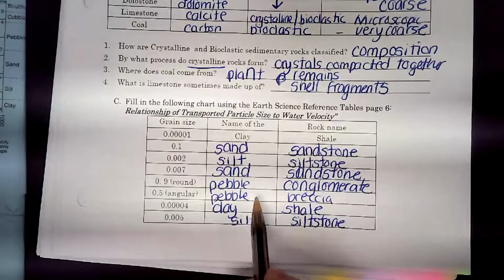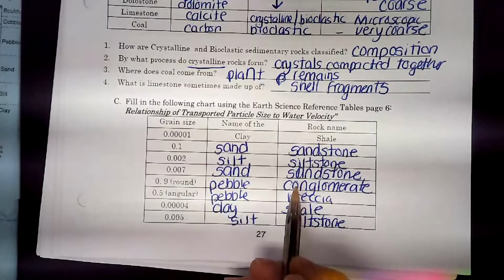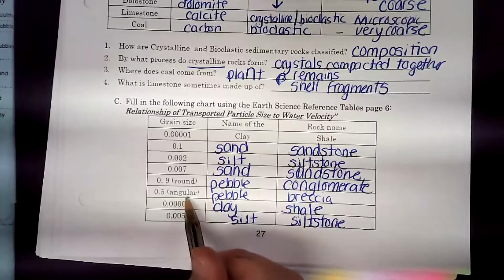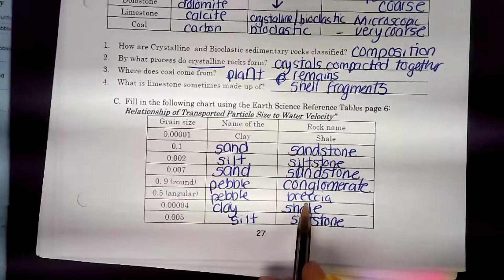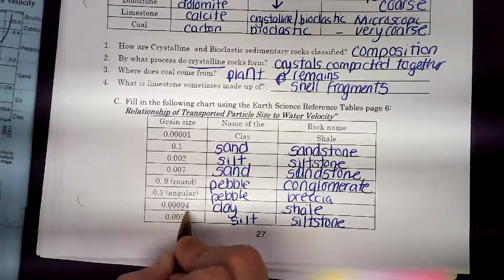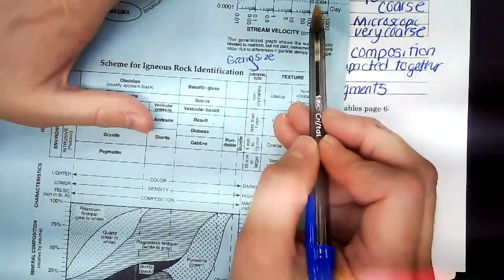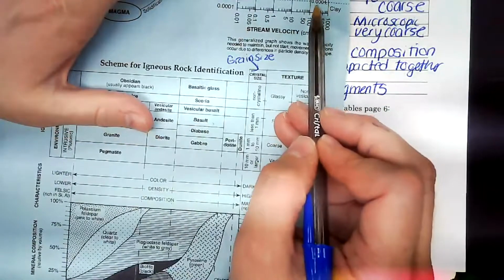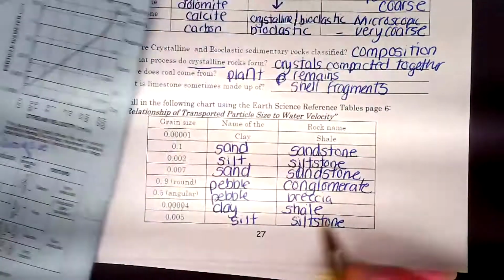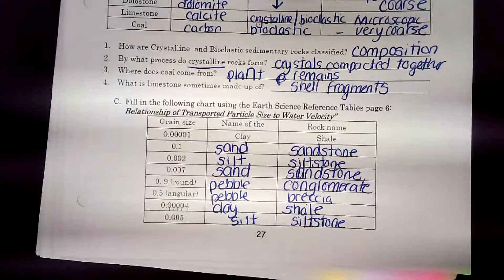So you do that for the rest of them, and then the next one, the 0.9 should be pebbles, and because it said it was round, you get conglomerate. 0.5 is a pebble again, but because it said it was angular, that's breccia. This one, 0.00004. That's not even on the reference table. That is smaller than this number, 0.0004. So it's even smaller than this. So that's in the clay section, which is shale. And the last one is silt, which makes siltstone.